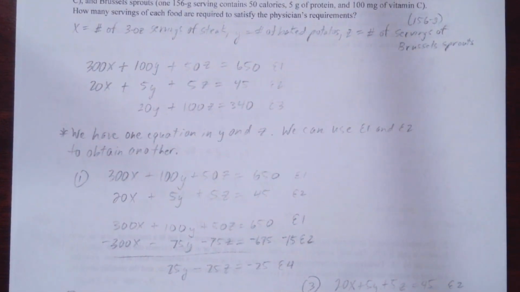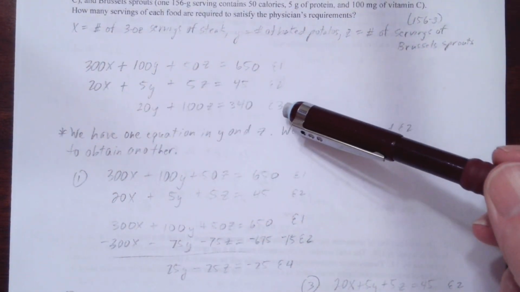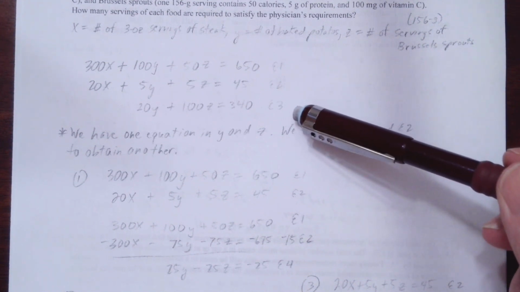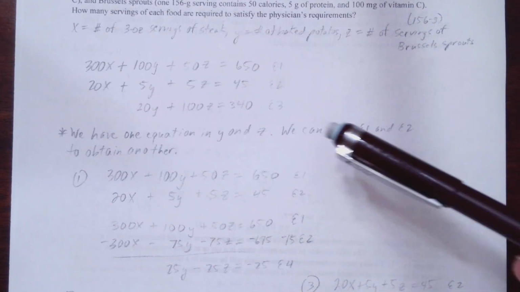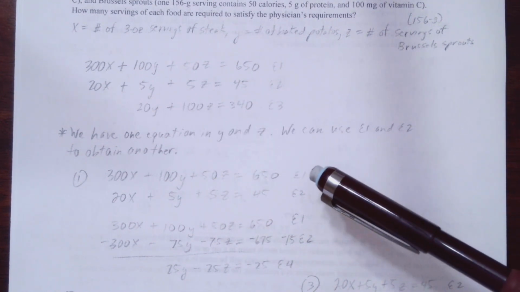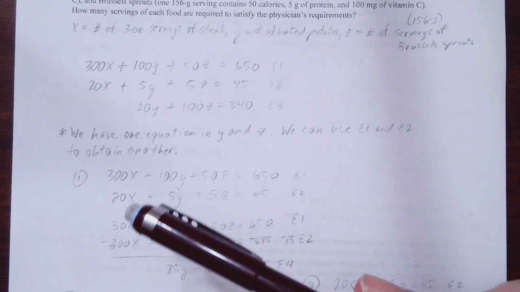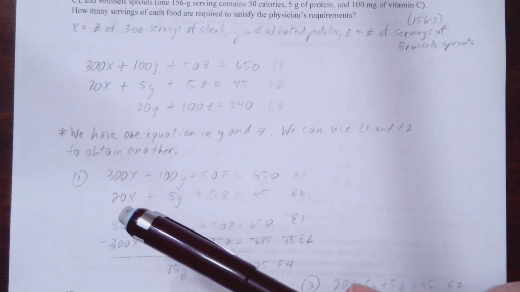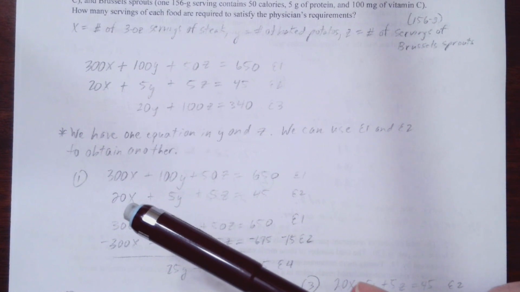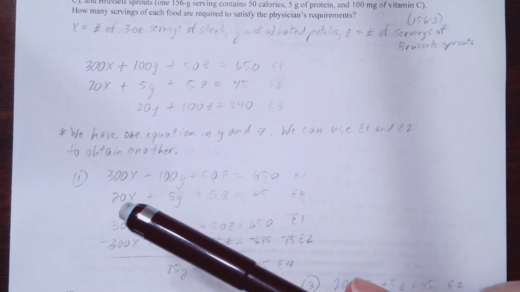So you can see what I did. We have an equation in y and z right here, equation 3. And so I need another equation in y and z, so I used equations 1 and 2. Now I need to get rid of x, so if I divide 300 by 20, that's 15.